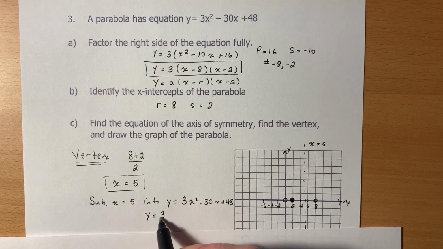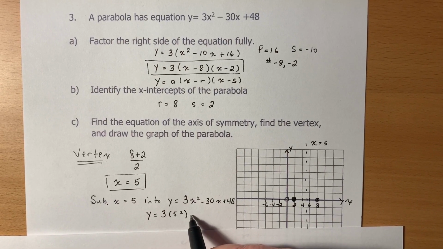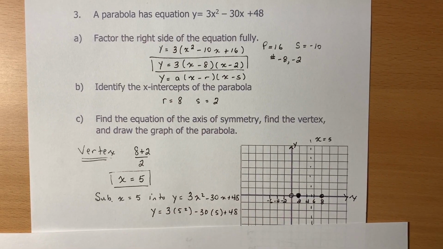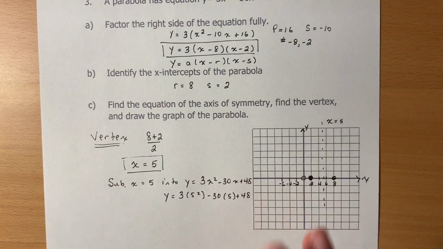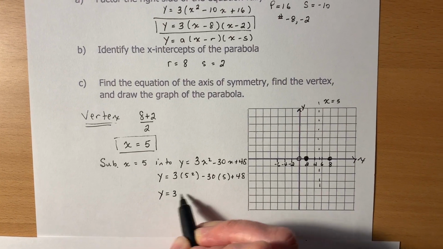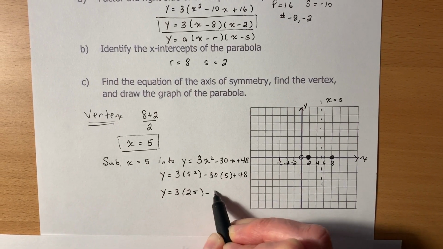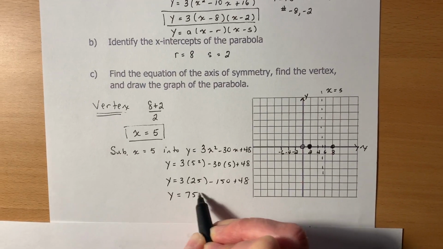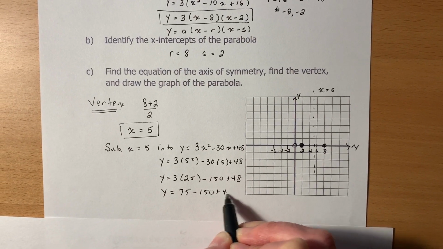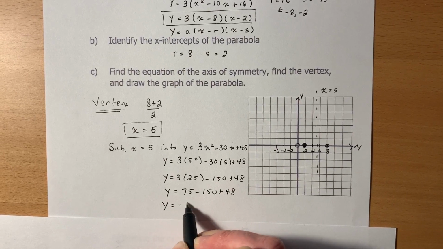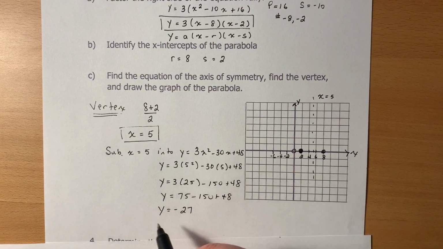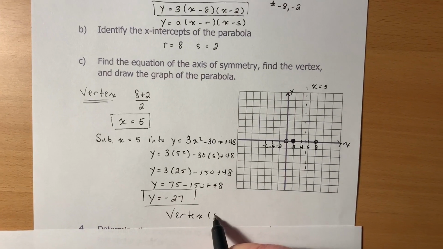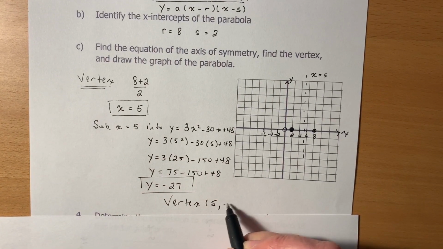So then I use my order of operations and I figure out what the y value is. I keep going, and I get y equals 75 minus 180 plus 48, which is y equals negative 27. So I know my vertex is right here at x equaling 5 and y equaling negative 27.